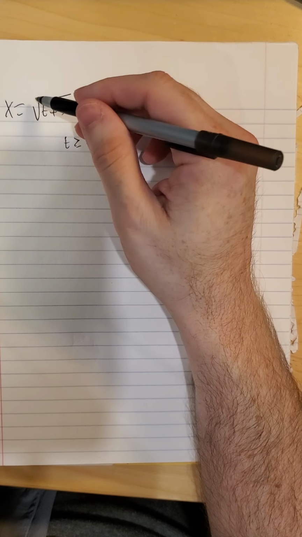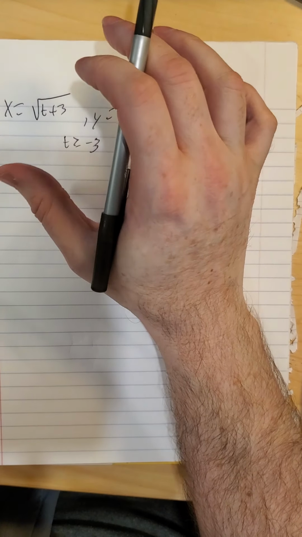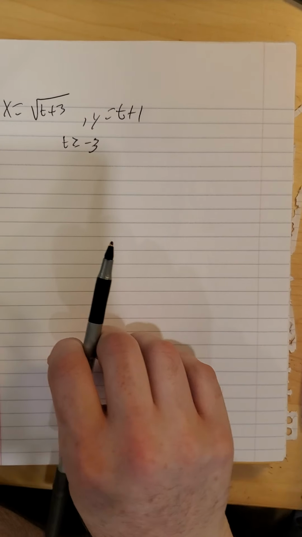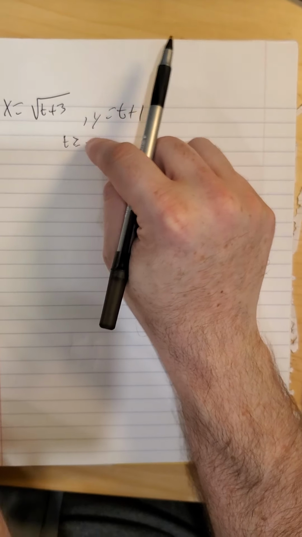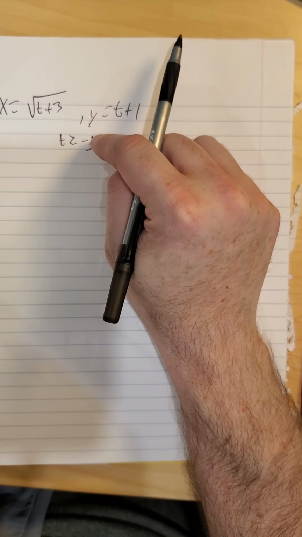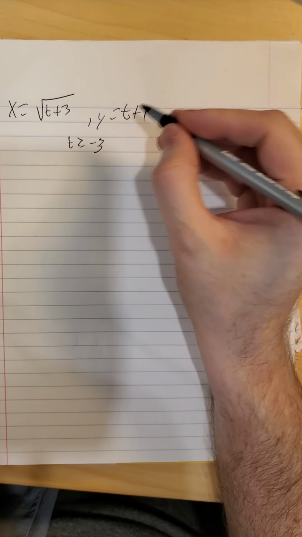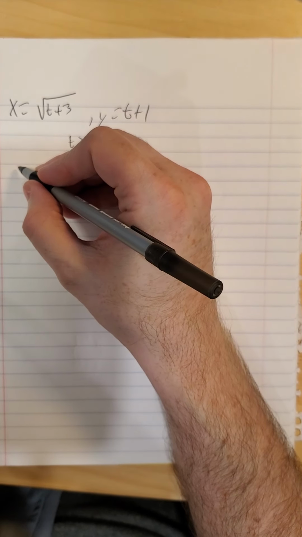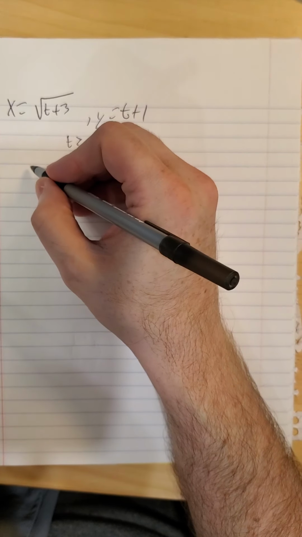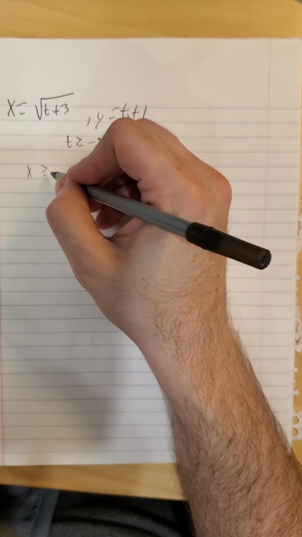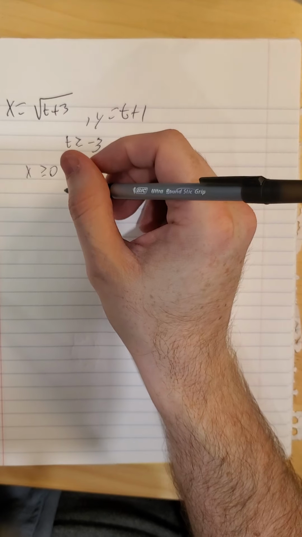And the reason there, if we're looking to graph this thing, the xy plane is just a pair of real number lines. If t is less than -3, we're kicked out of the real numbers. So we can just make a nice little table for that. That also tells us that x has to be at least 0, since we're staying in the real numbers.